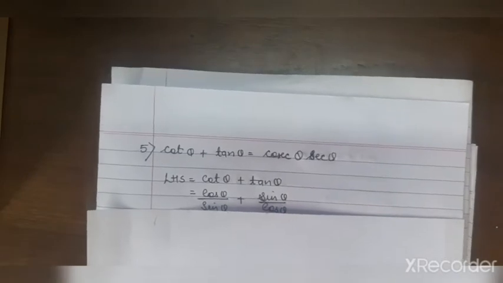After the third sum, the fourth sum is for homework and we are doing the fifth sum. Now here cot theta plus tan theta is equal to cosec theta into sec theta. So here again we will take the LHS and we will prove it equals the RHS. So LHS is cot theta plus tan theta. Now we know what is cot and tan with respect to sine and cos. So cot theta is cos upon sine and tan theta is sine upon cos.